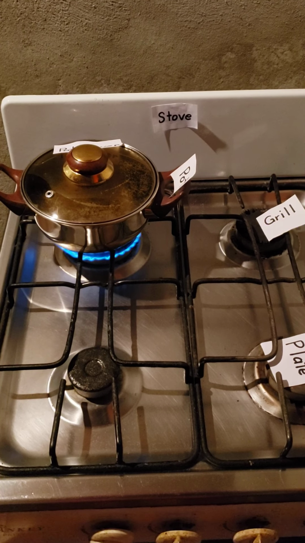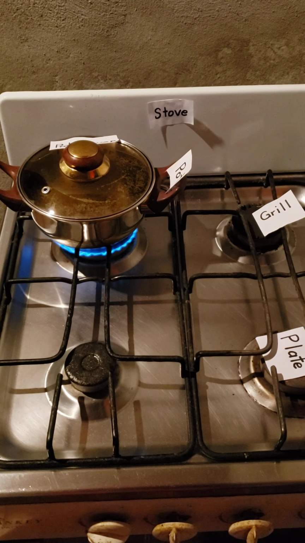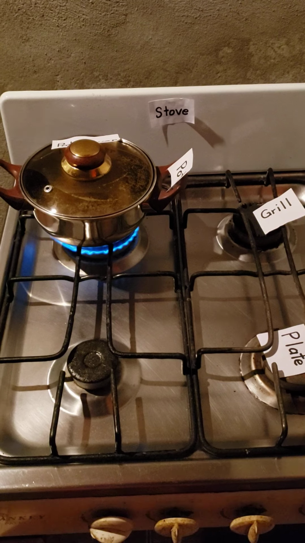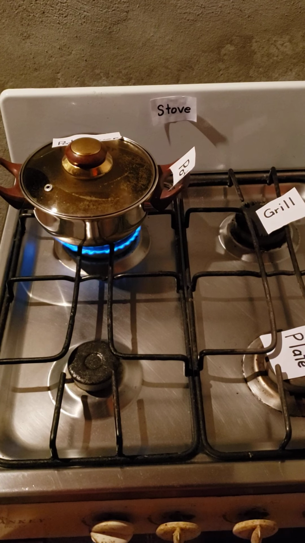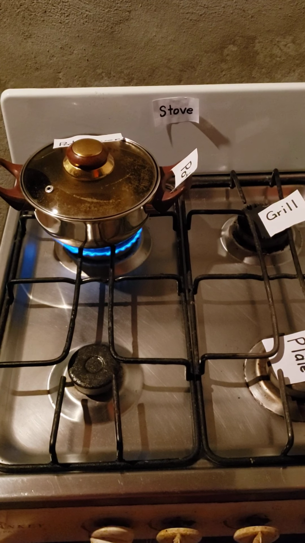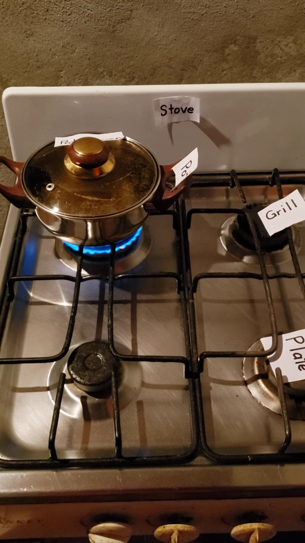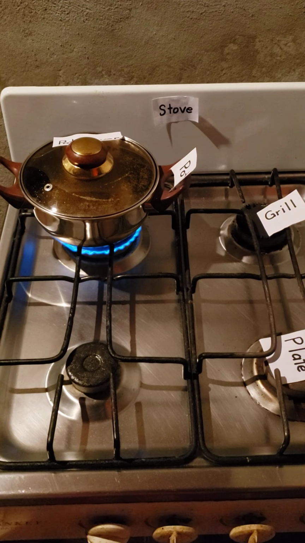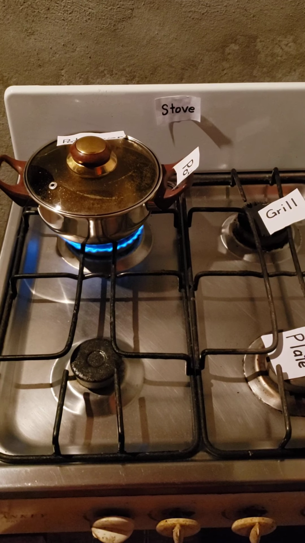In the meantime, while I am waiting for this experiment to be completed, I will tell you about the water cycle. Have you ever asked yourself these questions? Where does rain come from? What is the reason for rain? Where does water go when it dries up?